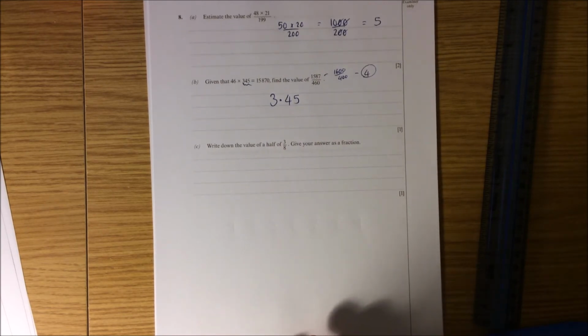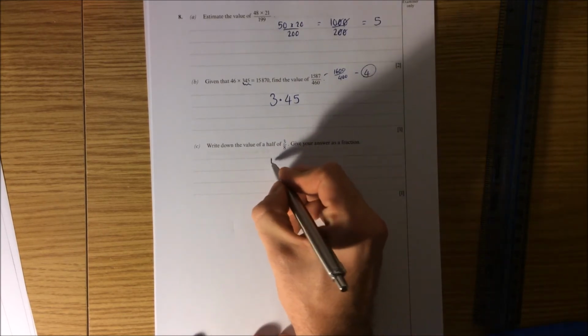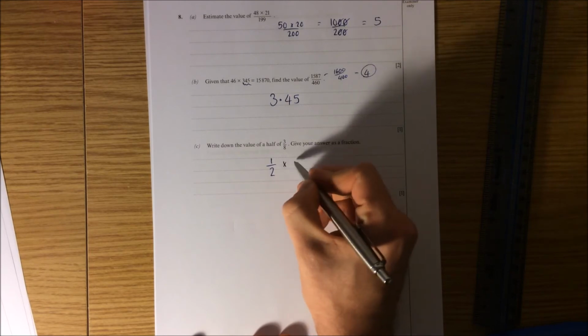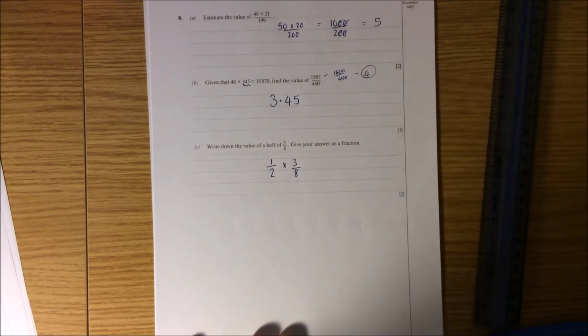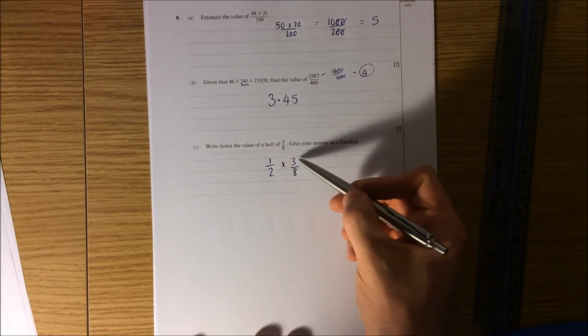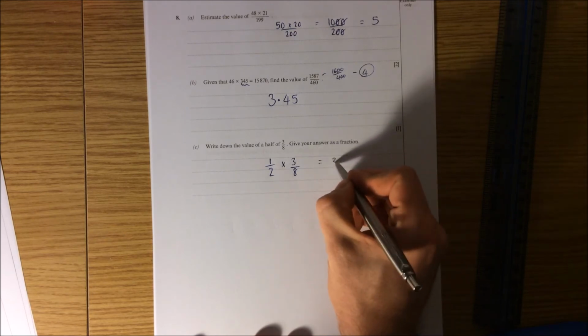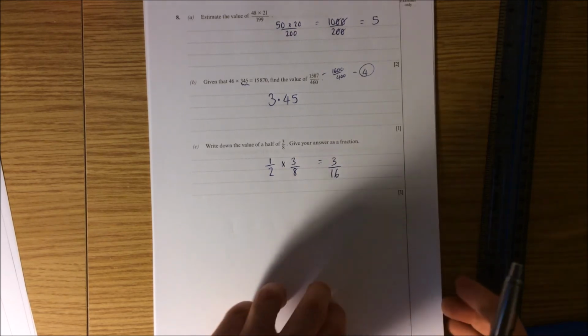Write down the value of a half of 3 over 8. So that means a half times by 3 over 8. So if we are timesing, we just multiply the top numbers and the bottom numbers, so this gives me 3 over 16.